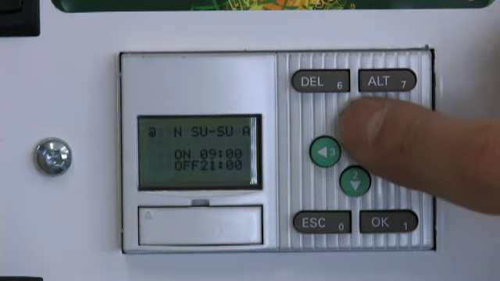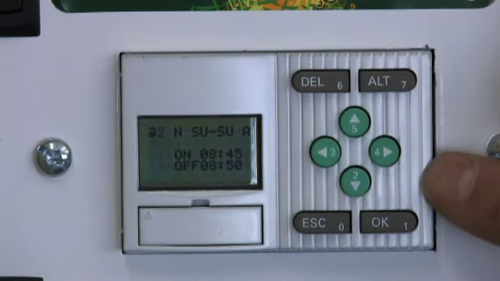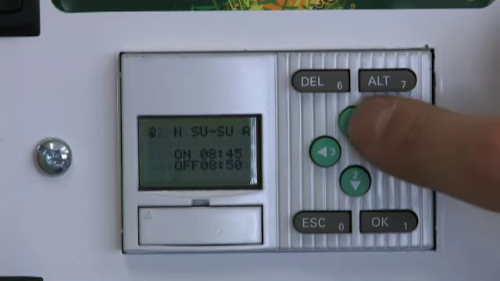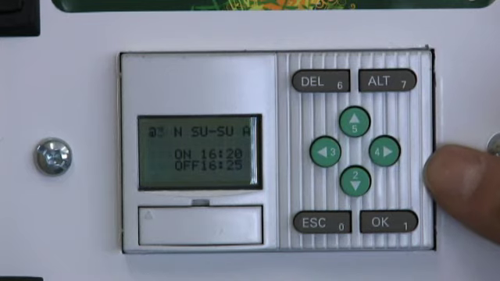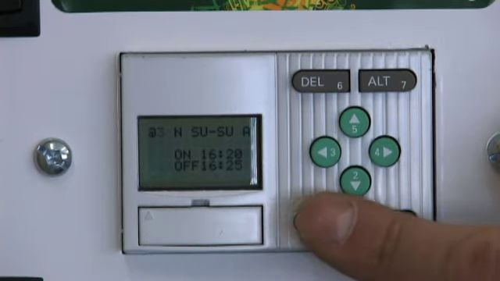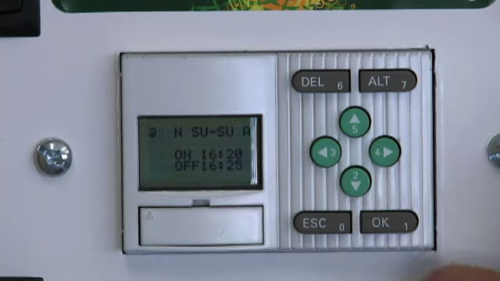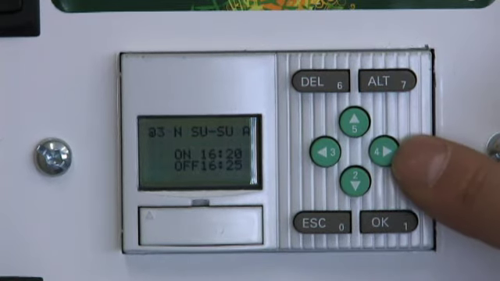If you press the up again, it brings us to at 2, which is our watering schedule. It is Sunday to Sunday. It is on at 8:45 in the morning to 8:50. So this is your morning water schedule. If you press the up arrow again, it says at 3. This is going to be your evening water schedule. It is on from Sunday to Sunday. It is on at 16:20, which is 4:20, and off at 16:25, which is 4:25.